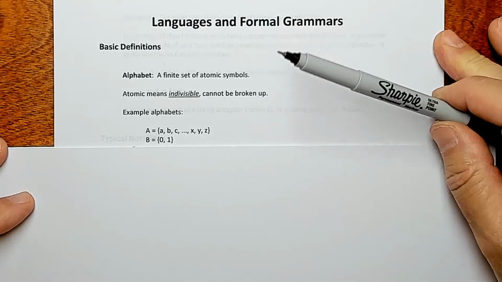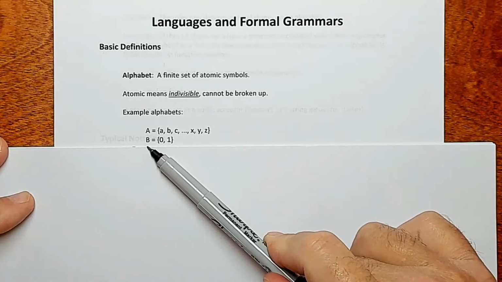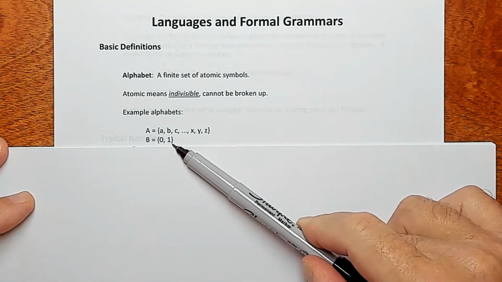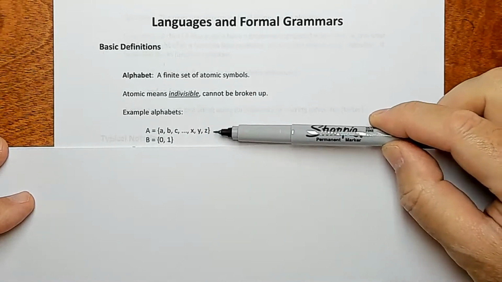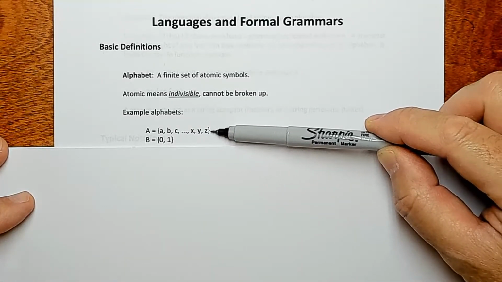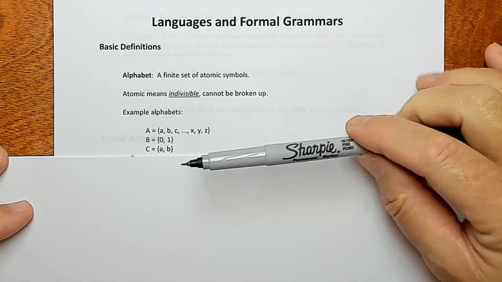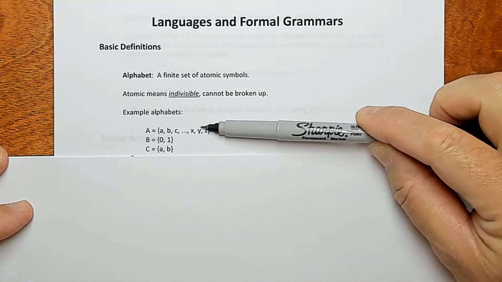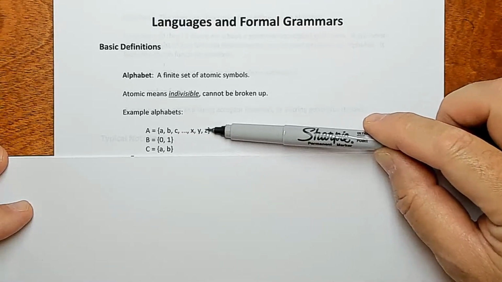Here's another alphabet. So we use the capital letter B to indicate an alphabet, and it consists of the elements 0 and 1, right? And you could build strings by just concatenating all of these symbols together. We'll do that in a minute. Here's another alphabet. Okay, these are all clearly indivisible, right? It's hard to imagine breaking these up.